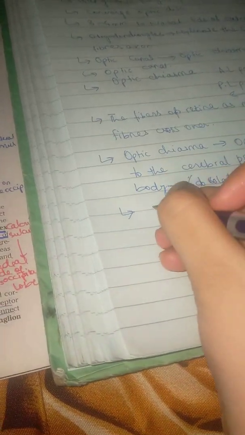What is the lateral geniculate body? It is basically an extension, the dorsal lateral extension of the thalamus. Extension of the thalamus. And another important point is that a few of the fibers of the optic chiasma or the optic tract do not pass to the dorsolateral extension of the thalamus or the lateral geniculate body.